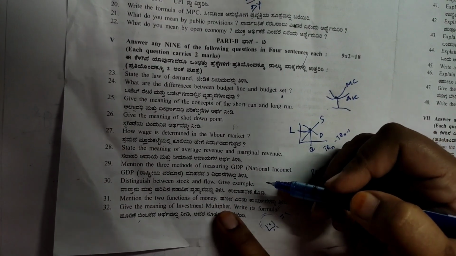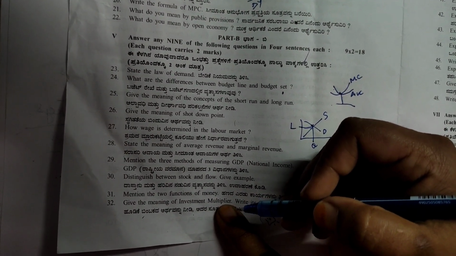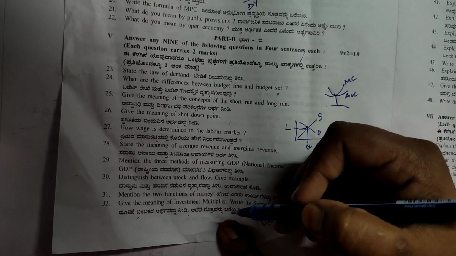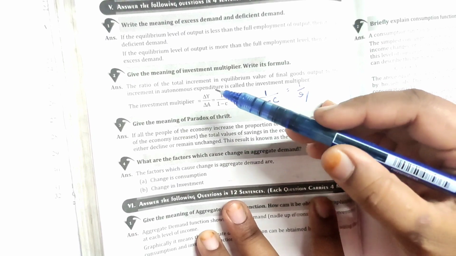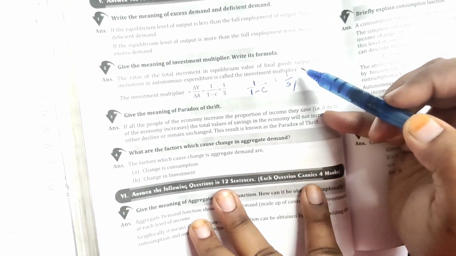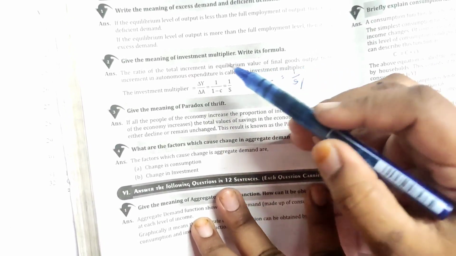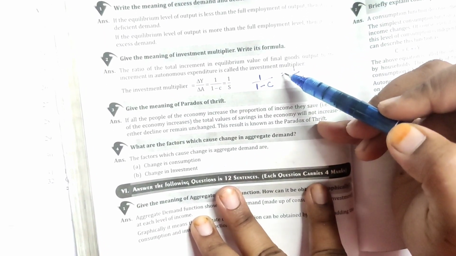Mention the two functions of money. So money has two functions: it is the medium of exchange and the measure of value. What do you mean by investment multiplier? With the increase in equilibrium value of the final goods output, the autonomous expenditure will also increase, which is called the investment multiplier.